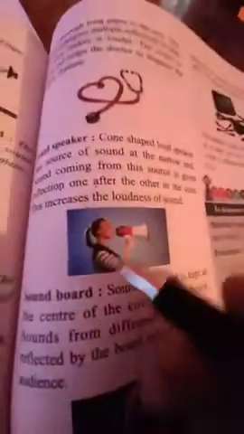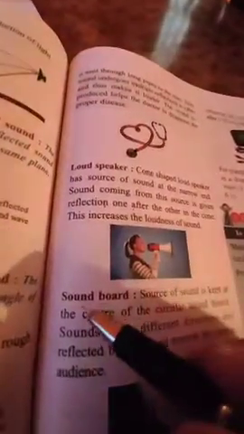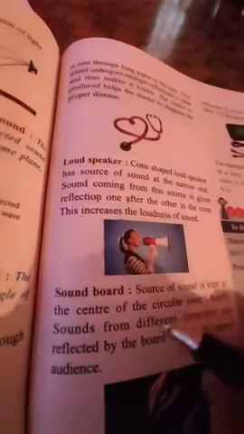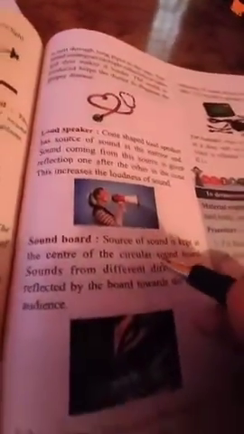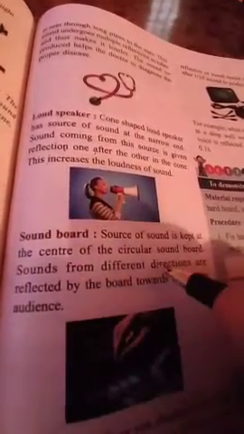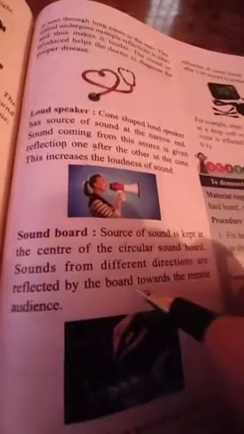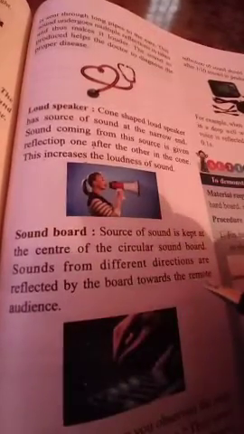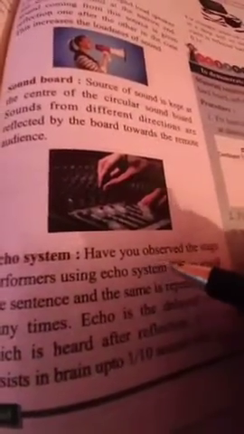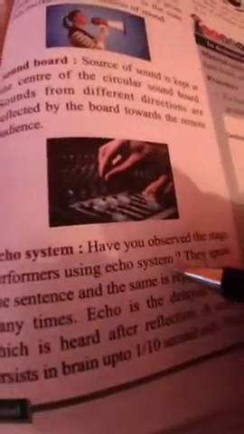And then, the sound board. The source of sound is kept at the center of the circular sound board. Sounds from different directions are reflected by the board towards the remote audience. Then, echo. Have you observed the stage performer using echo?